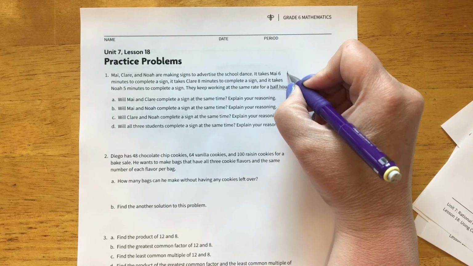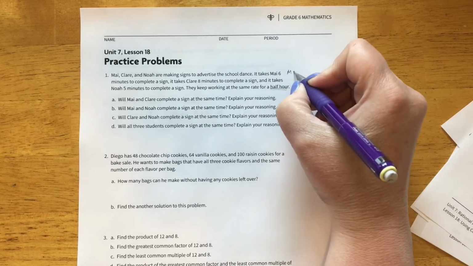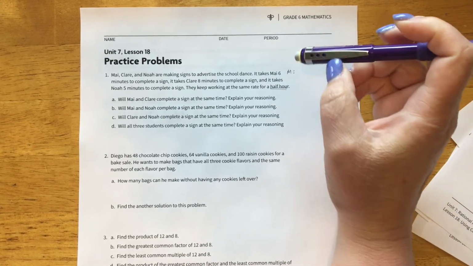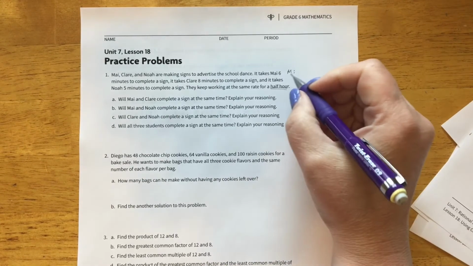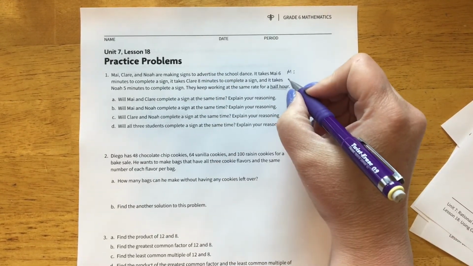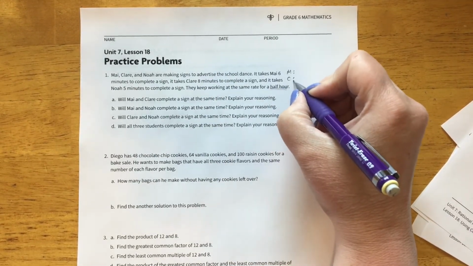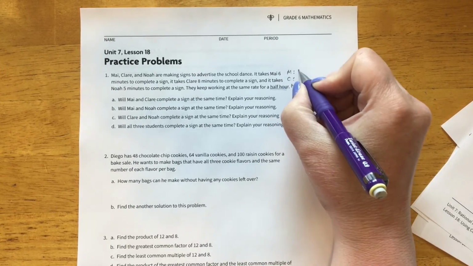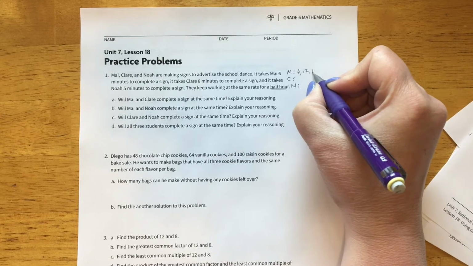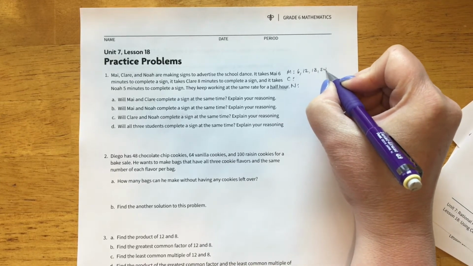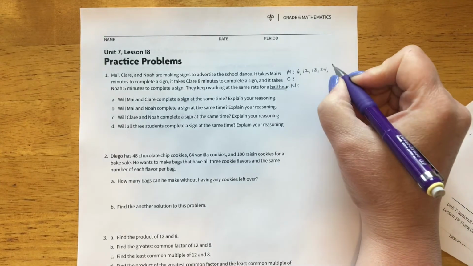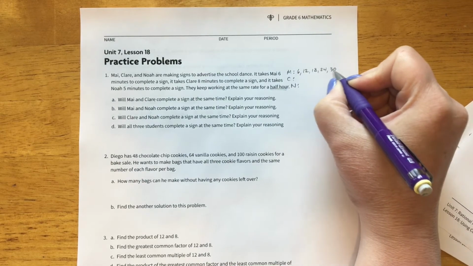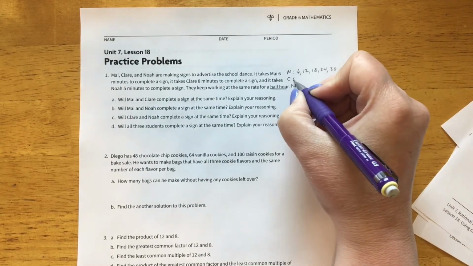So let's do Mai. Yeah, I think we'll have room over here. I was going to move up top, but I think we'll have room. We have Mai, Claire, and Noah. Okay, so Mai is every 6 minutes. So 6, 12, 18, 24, 30. There's my 30-minute mark, so I can stop, okay?